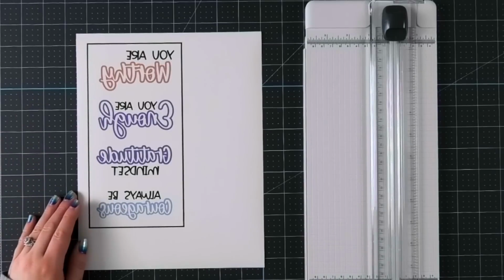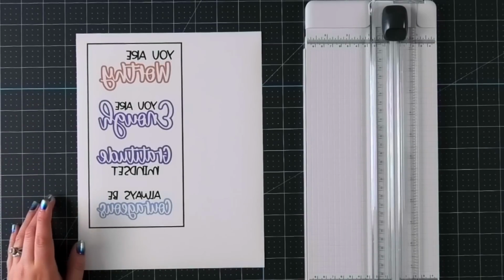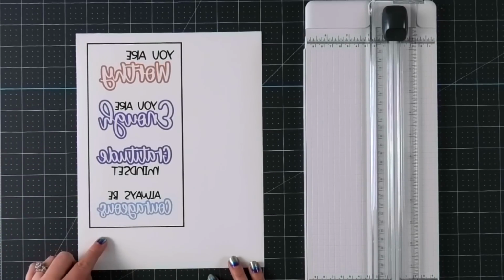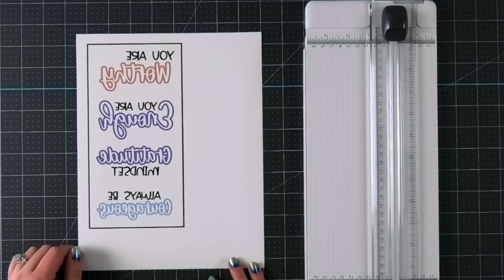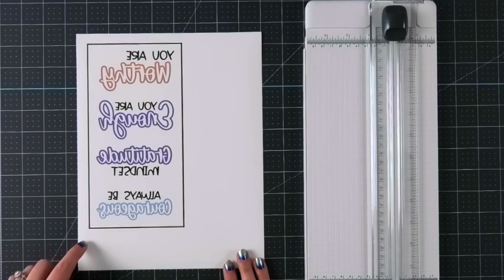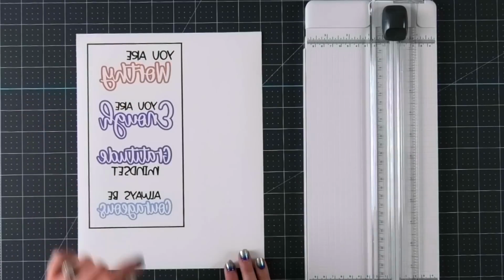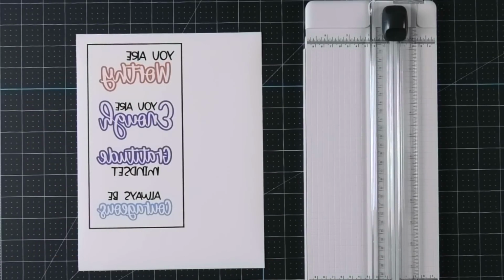Once your designs are printed in Design Space, the next step is to remove this registration mark by cutting it off and then cutting all 4 of our designs apart. Cricut Design Space always puts this black registration mark all the way around everything, just in case you're going to cut it using the Cricut. But since we are not using the Cricut in this project, we can go ahead and cut that off because we're not going to use it.